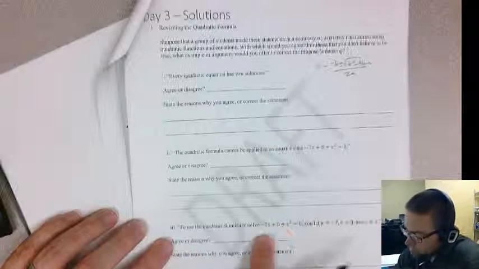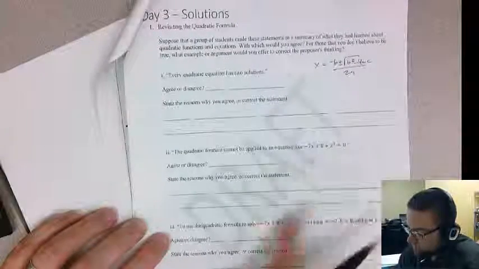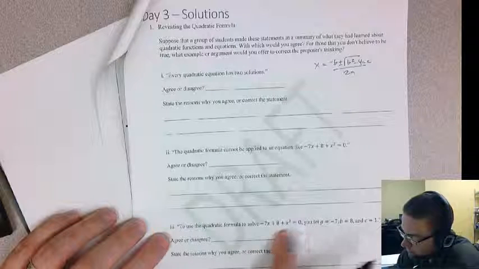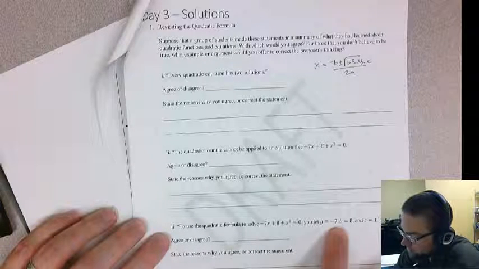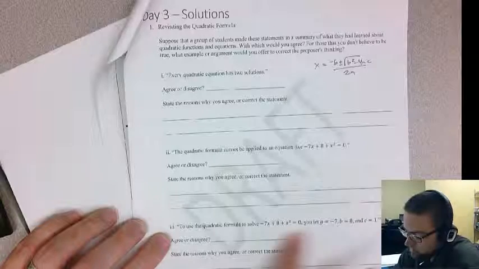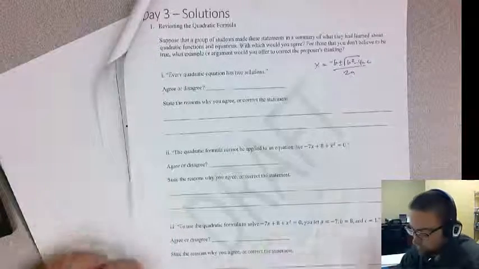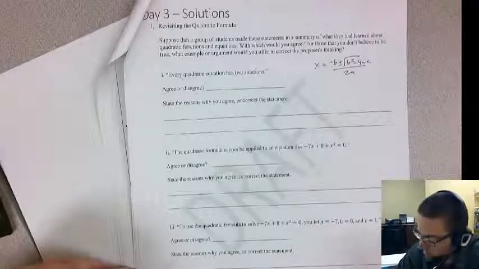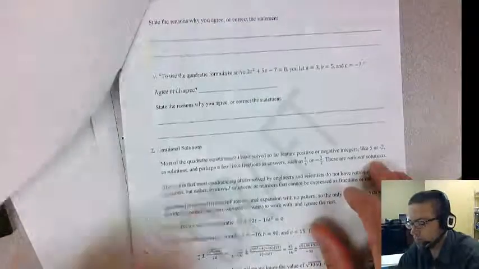So maybe that's the same one. So if you were to solve it, would you set a equal to -7, b equal to 8, and c equal to 1? Agree or disagree, and state your answer and why, and so on.